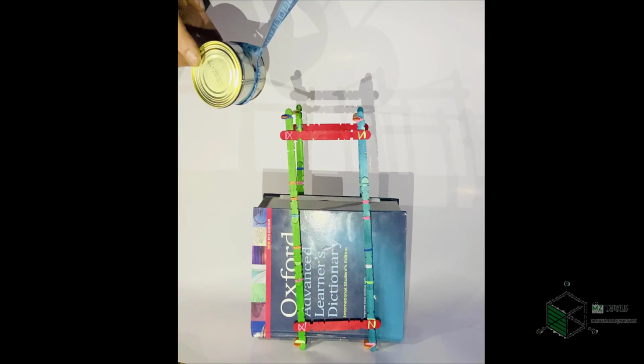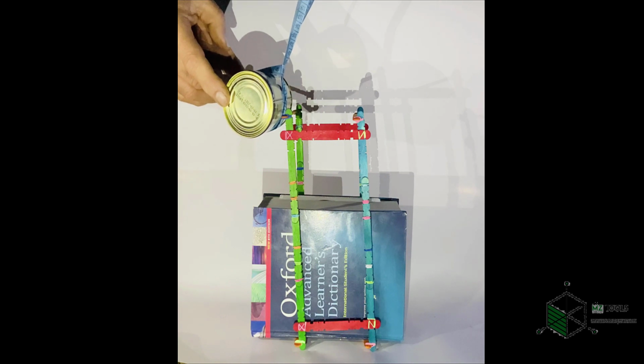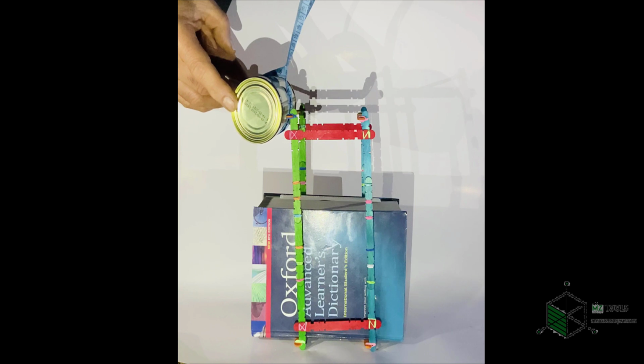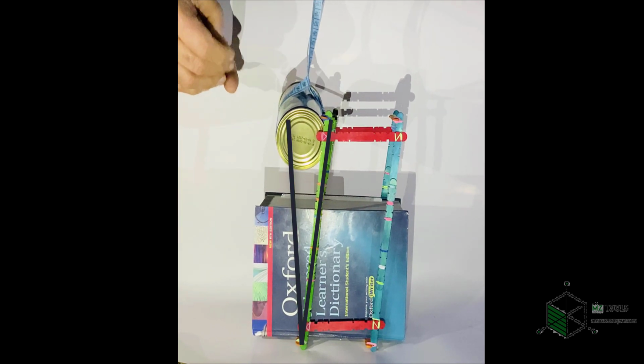So we have this experiment. Here we have this simple prototype as a structure, and this book was added to simulate the fixation of this structure to the ground, and a lateral load will be added now. And here, as you can see, the deflection is high.